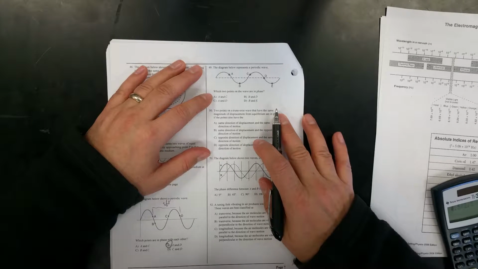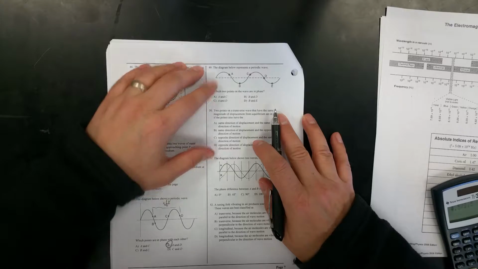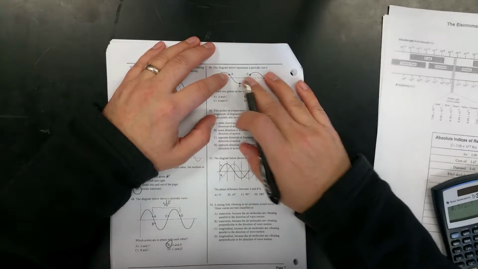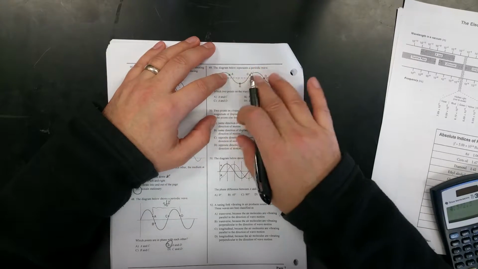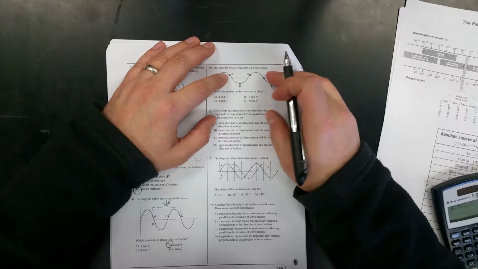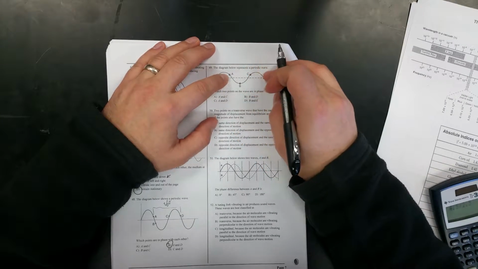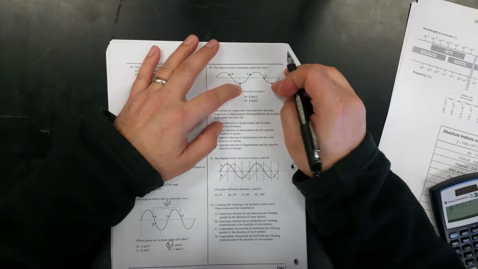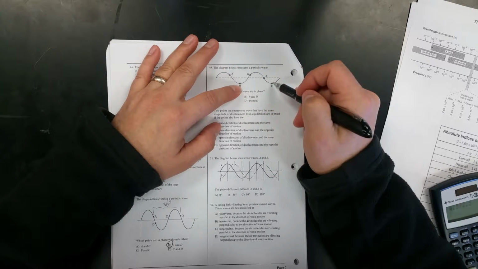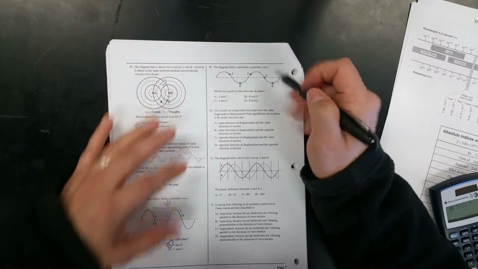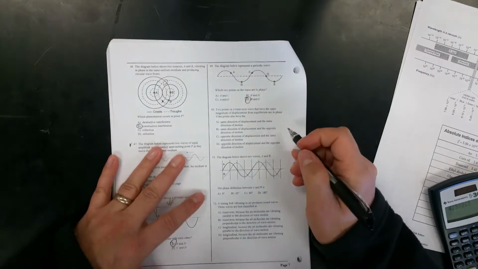Periodic wave. Which two points are in phase? Again, in phase is one full wavelength. A and C are only a half wavelength apart, even though they're at the same height, so they would be out of phase. B and E look like they are in phase because they are one wavelength apart, so the answer is going to be B and E.